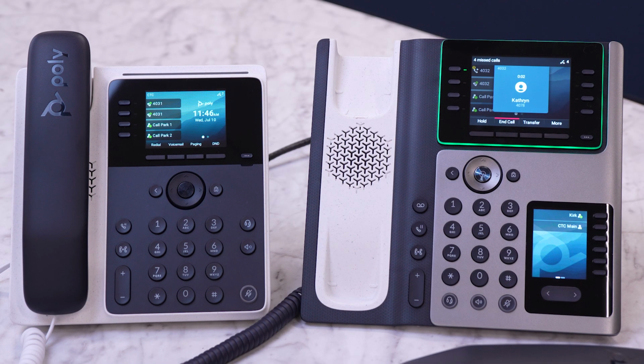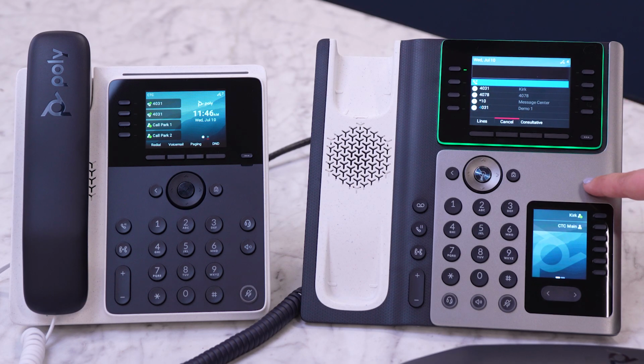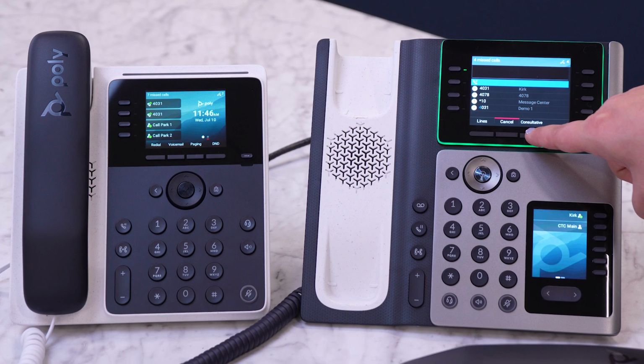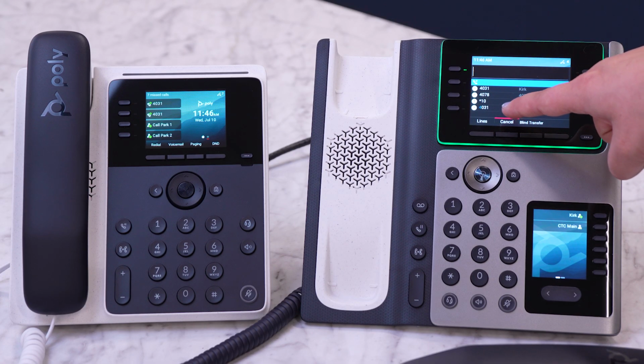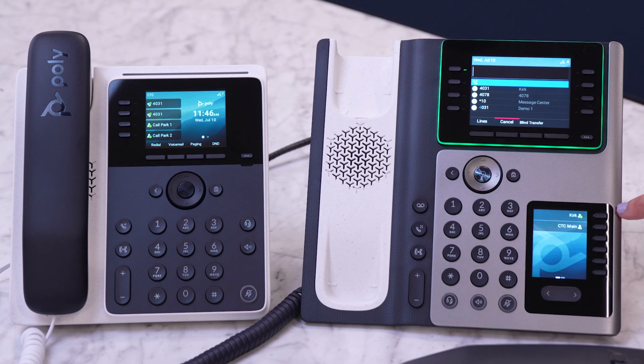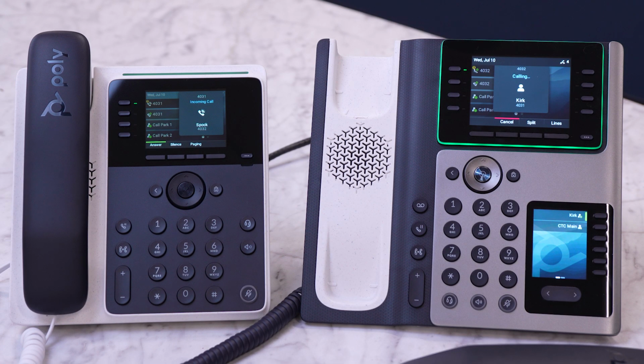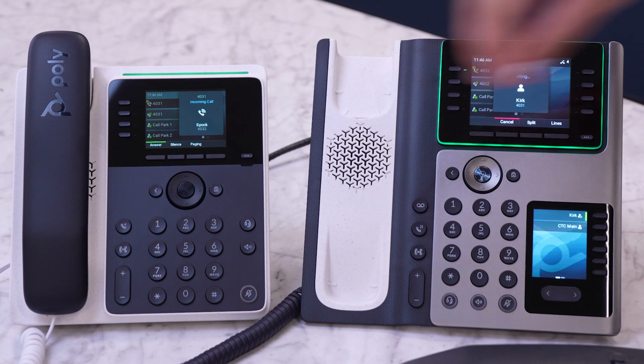So let's try a warm transfer or consultative transfer. To do this, press the transfer button, press the consultative button here. You can either type in that person's phone number, direct extension, or you can use their line key down here. We'll go ahead and just press that line key. Now we are actively calling Kirk to confirm that we are able to transfer that call and give them more of the caller information.